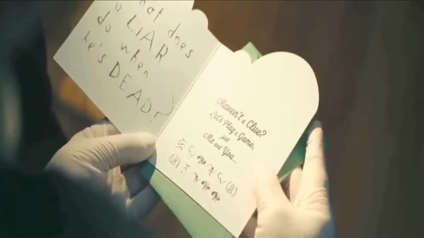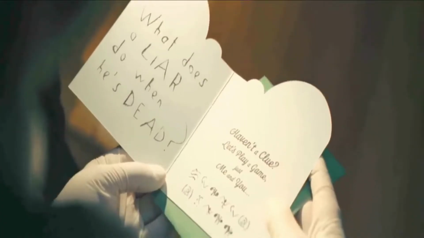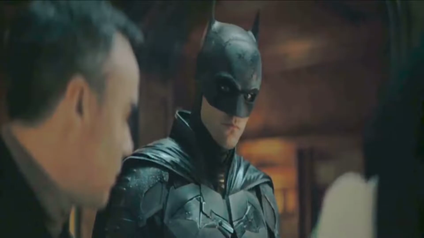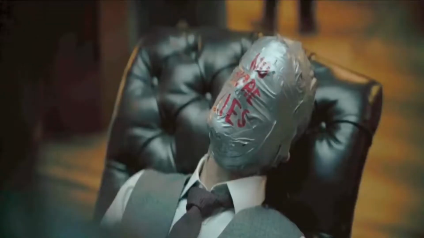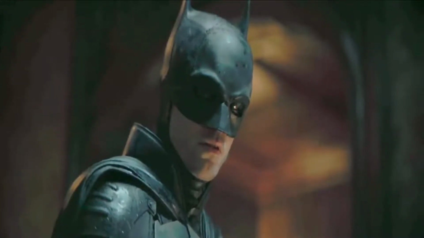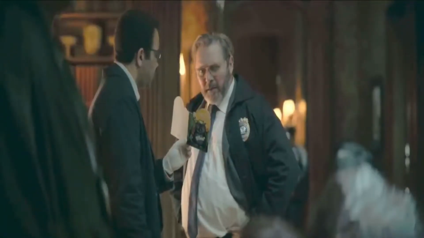The police arrive the next day, and they find a card there. "Haven't found a clue, let's play a game just me and you" was written on it. There were some code words and clues inside, and the interesting thing was, those clues were for Batman. The killer always gives clues to the Batman for his next murder. Who will be the next person whom he will end? The killer means to save the person if Batman can.